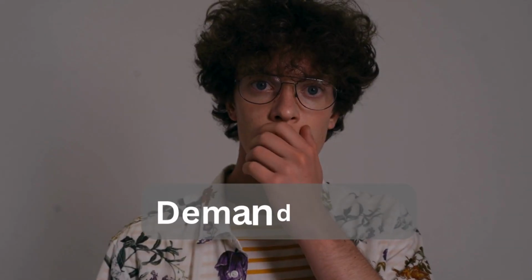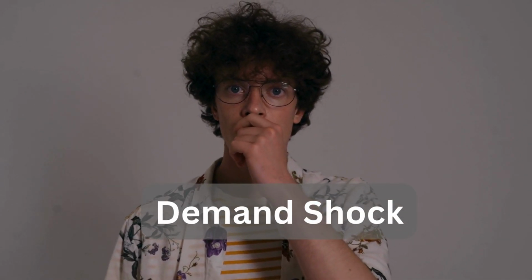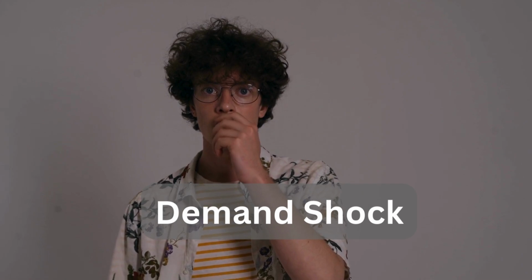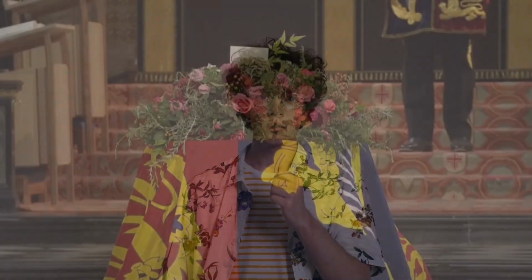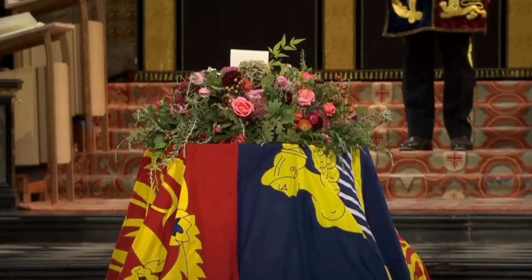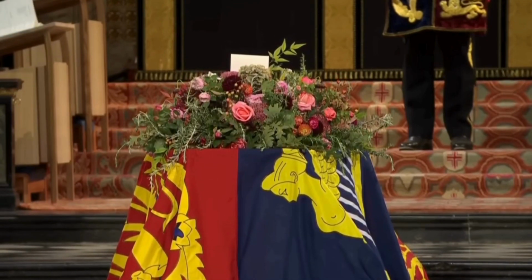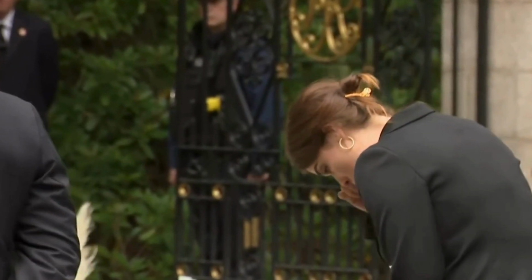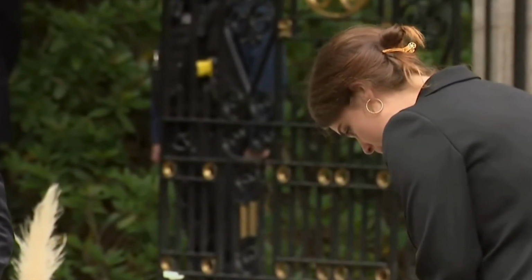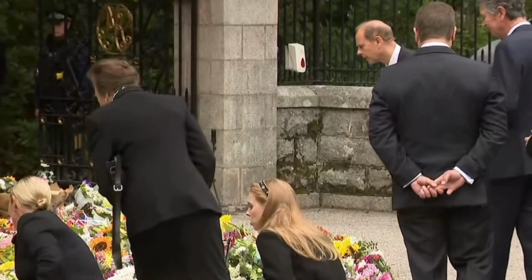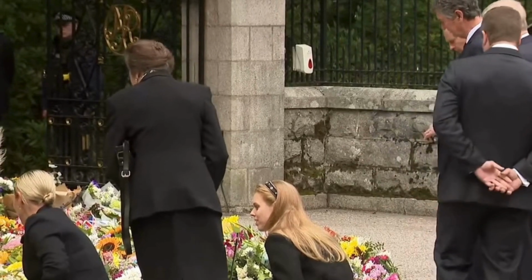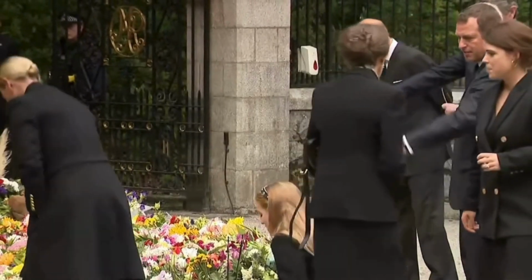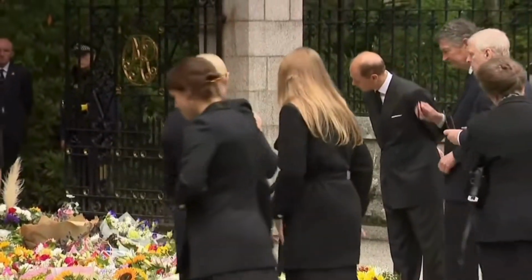Now, let's talk about a demand shock, which is a sudden and unexpected increase in demand. A good example of this is what happened in the United Kingdom flower market following Queen Elizabeth II's passing. People wanted to honour the Queen, leading to a massive increase in demand for flowers. This rightward shift in demand caused a shortage, meaning there weren't enough flowers available at the original price to meet the sudden spike in demand.